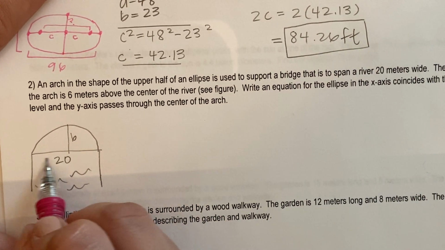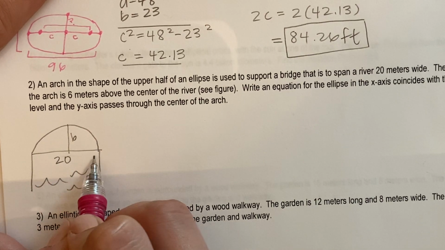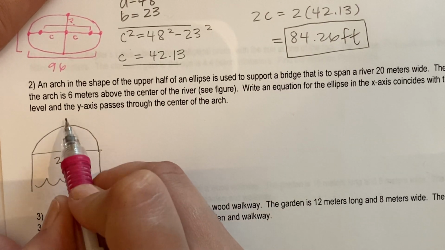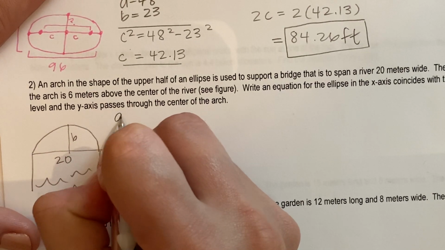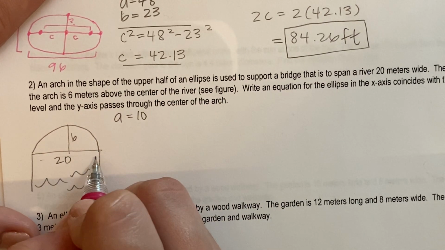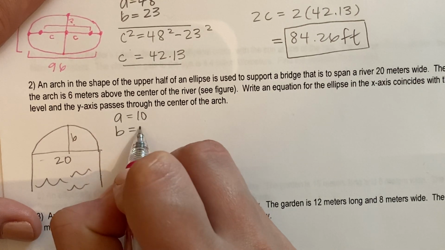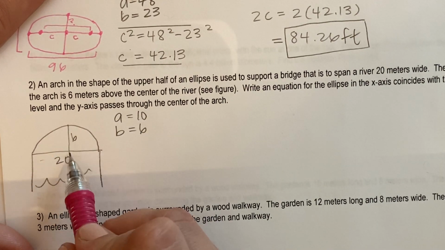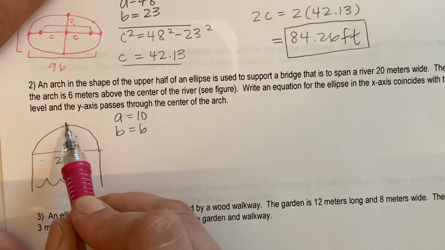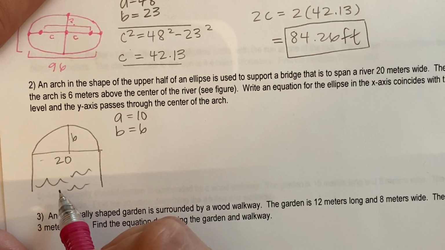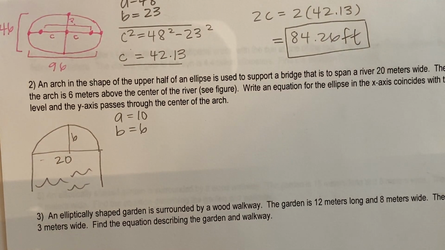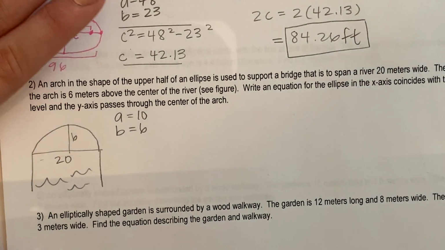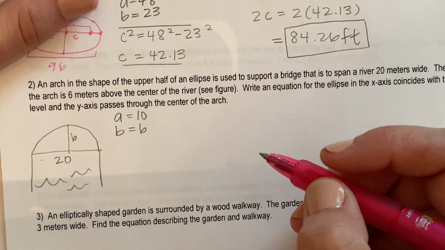Okay, so half of this is gonna be 10. This is already in half, so it's 6. So my A value is 10 because half of 20 is 10. My B value is 6 because again, this ellipse is already cut in half. So the whole minor axis would have been 12. Now to write my equation, I don't need to solve for C. We don't use C in our equation. So I already have everything I need.